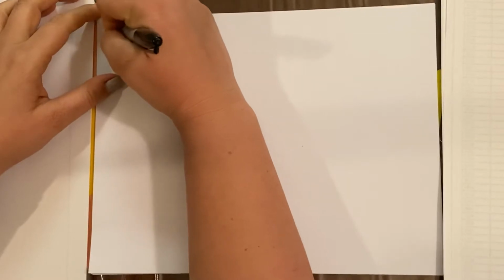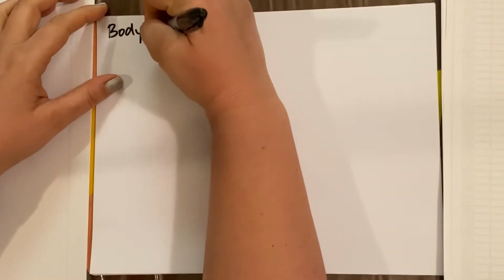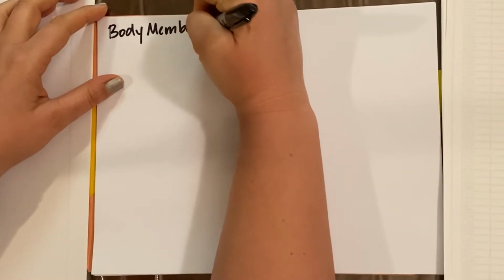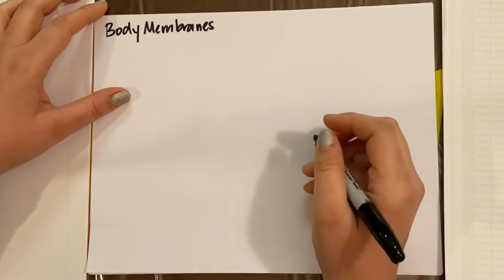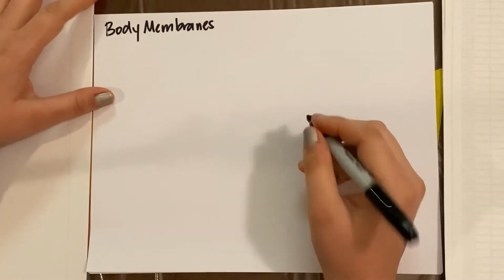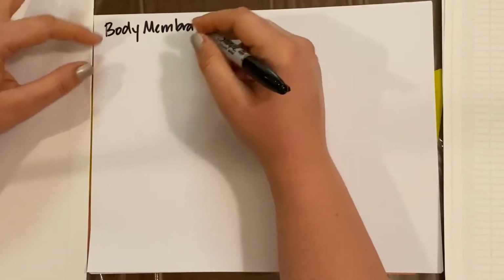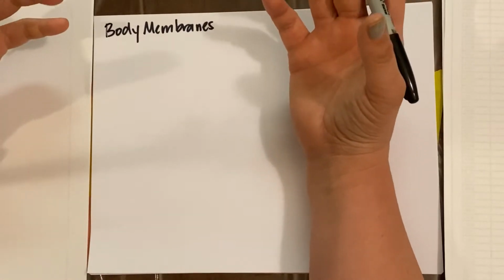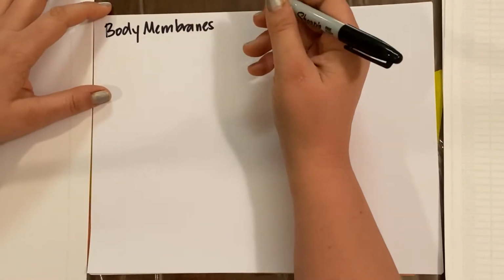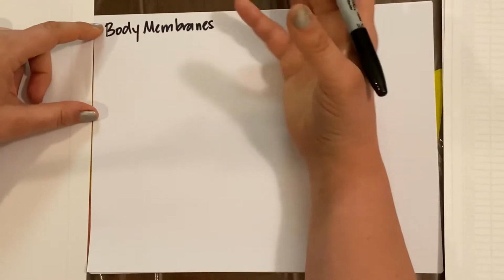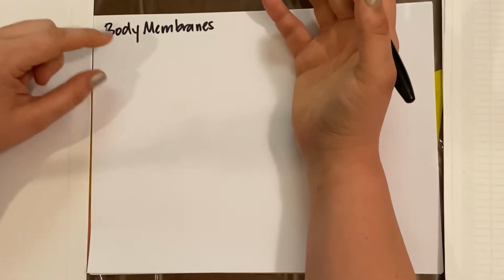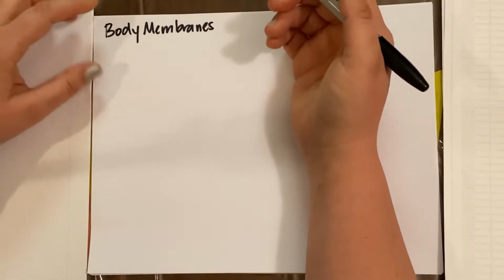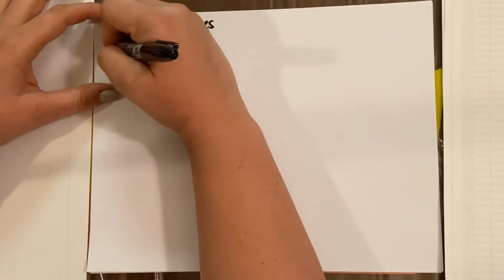So we're going to talk about the body membranes now. And we've talked about a couple of these a little bit before, but we'll go into a little more detail right now. The body membranes are going to be things that cover both the external body and also the internal body. But why we're actually talking about them right here is that they're composed of at least two of the primary tissues that we've talked about. So we'll put that there.